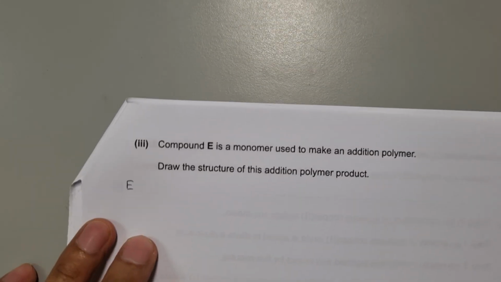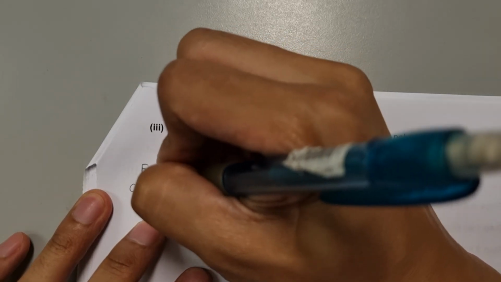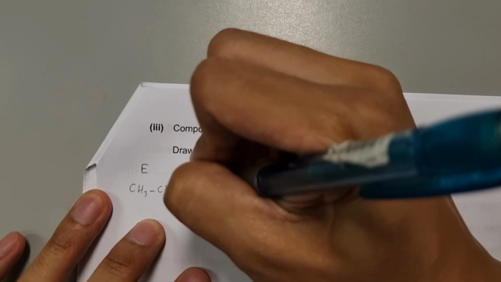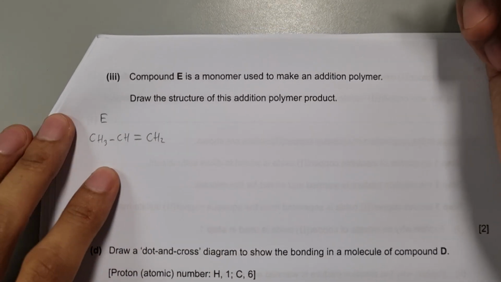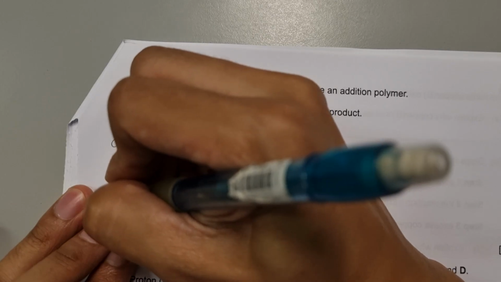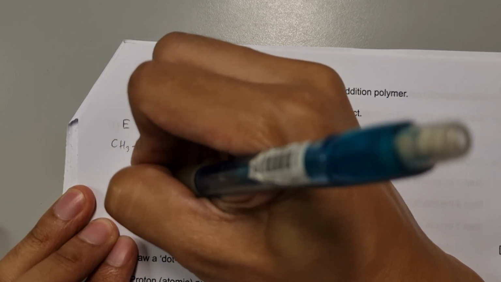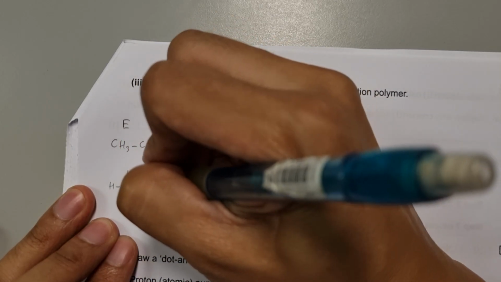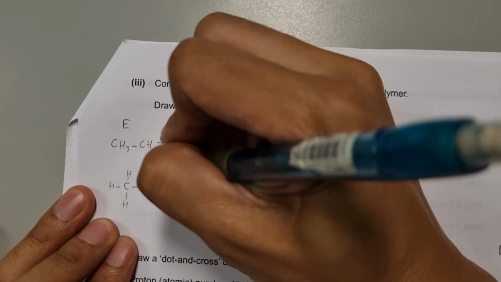We have CH3, CH, CH2. Correct. So I need to redraw first. E is actually CH3, CH double bond CH2.